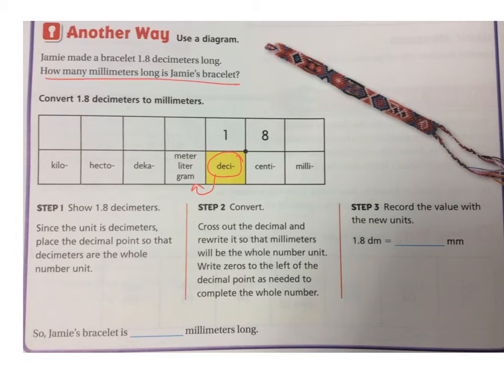Right now we're at the deci level, and we want to move 2 spots over to the right. That means it's 2 powers of 10 smaller since we're moving to the right. Step 1, we show 1.8 decimeters. We have 1 and then 0.8 decimeters. That's why 1.8 is written over the columns that it is. Since the unit is in decimeters, place the decimal point so that decimeters are the whole number unit.